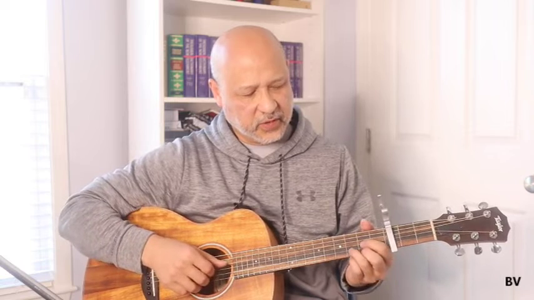So I'll call this a D. It's really an F, but we'll call it a D. And so he's working around this open 2nd fret and 3rd fret, which would be an E, F sharp, and G if it was a D. And he's doing things like this. Going backwards.